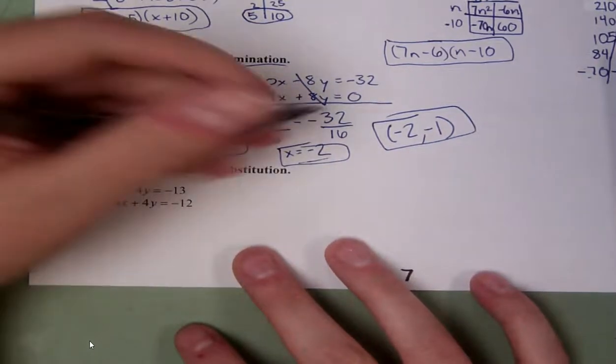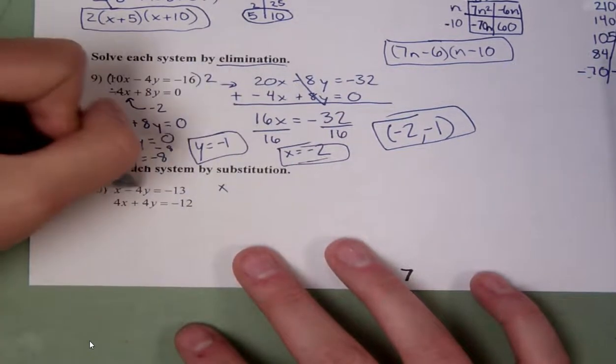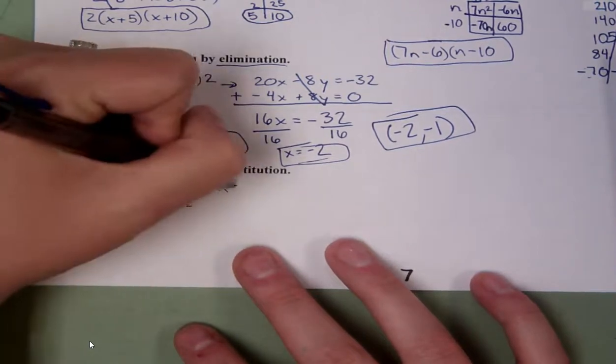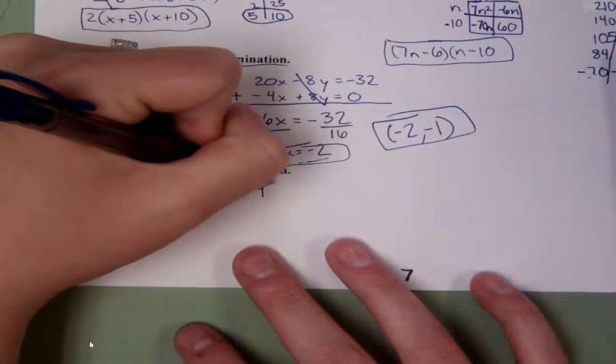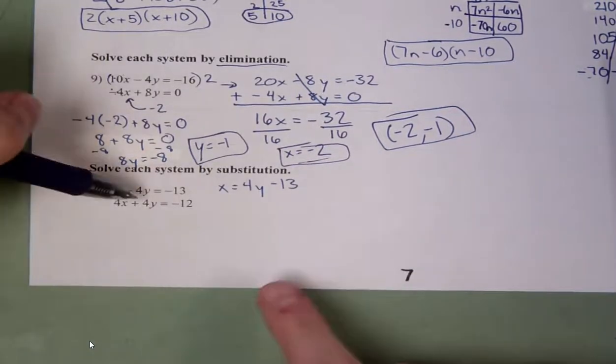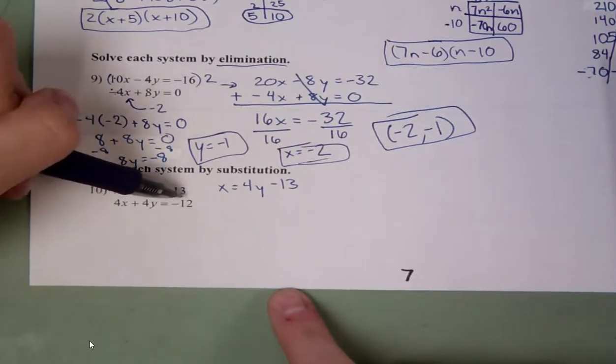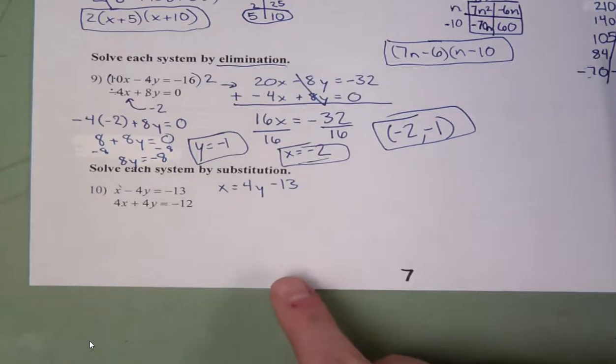The way we do that is we want to solve for one of the variables. So I want to solve for x by moving 4y to the other side. I want to add 4y on both sides of this equation and get a positive 4y minus 13. So x is going to be equal to 4y minus 13. Awesome.